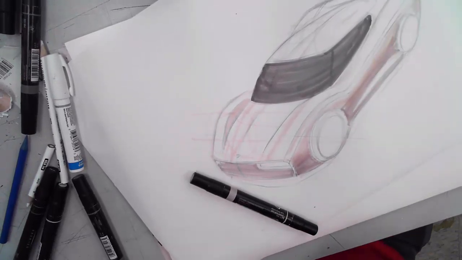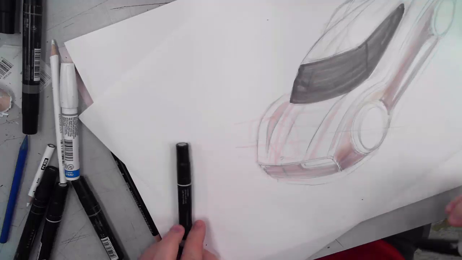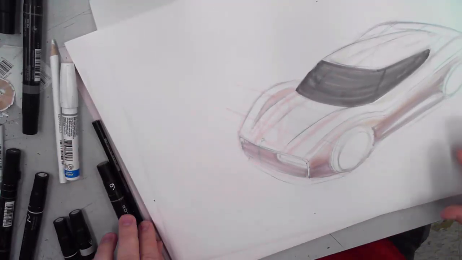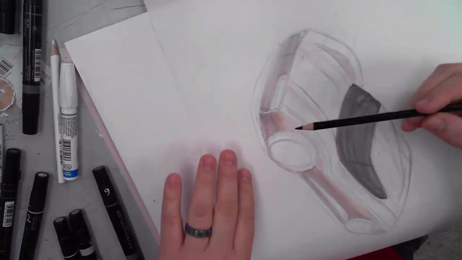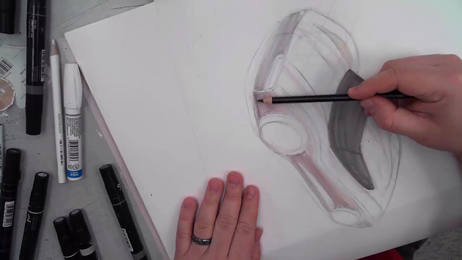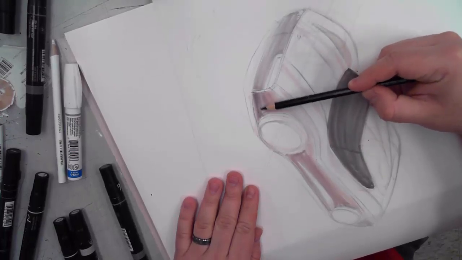Kind of creating that, and maybe I can help this with my color pencil a little bit if I need a little bit of core also doing the job.